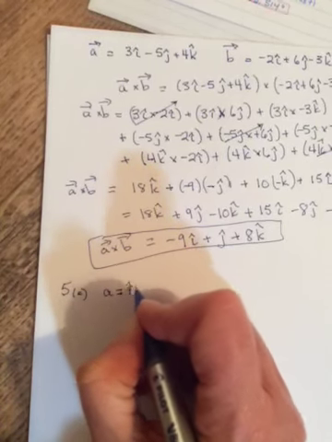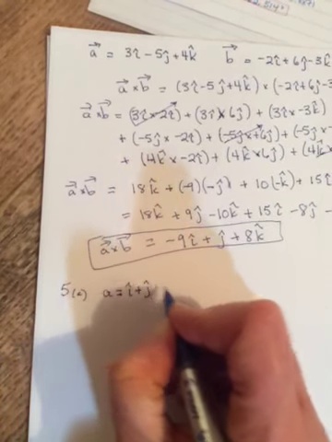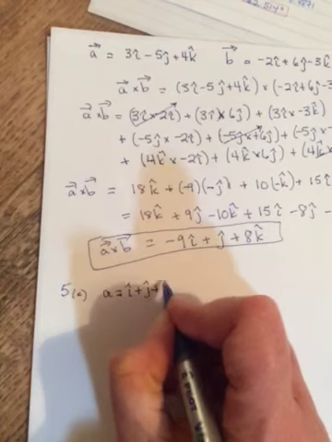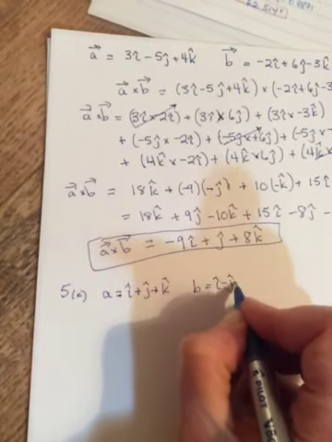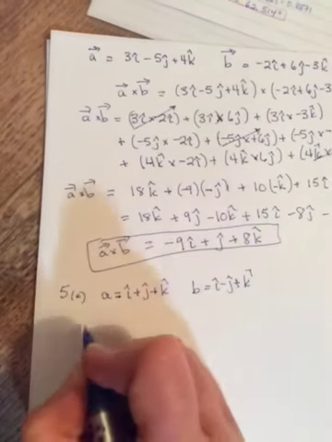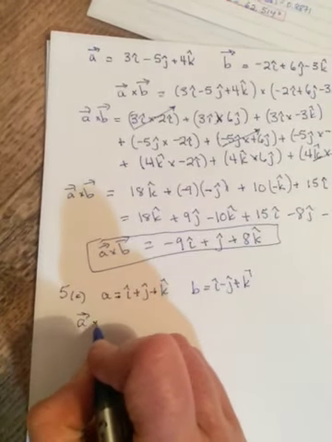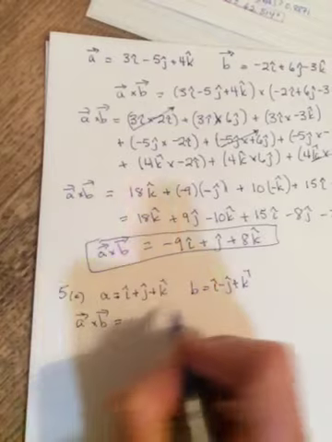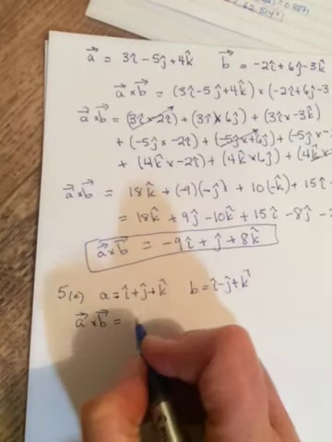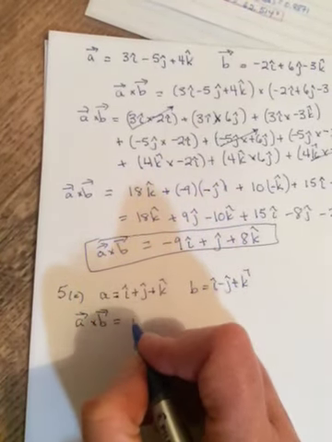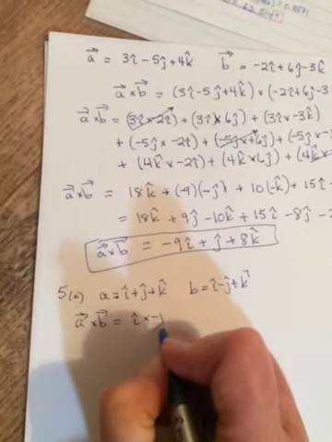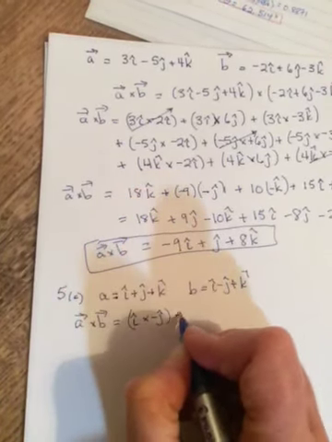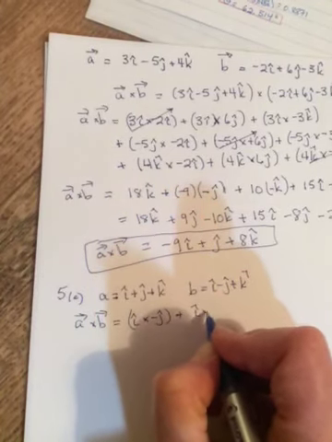So 5A is vector A is i plus j plus k, and B is i minus j plus k. So we're doing A cross B. And just to save a little time, the i cross i will disappear. Okay, so the first one will be i cross negative j plus i cross k.